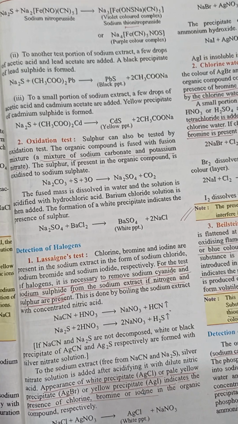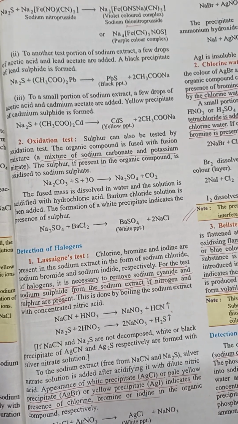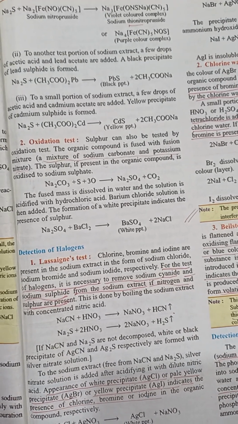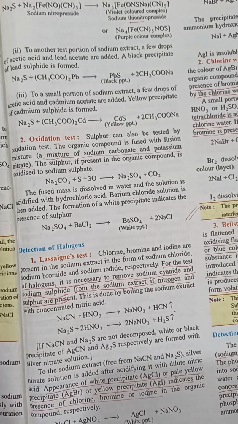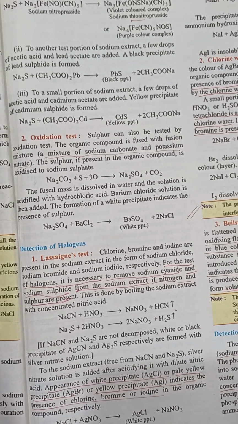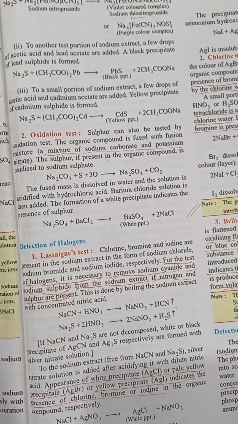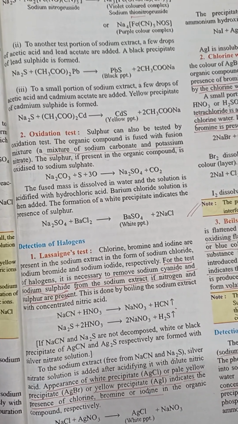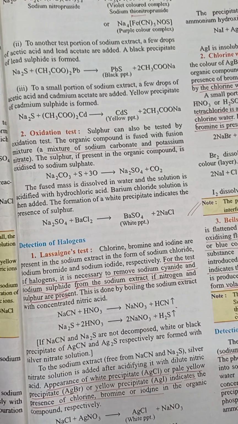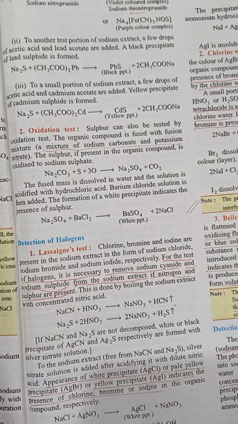To another test portion of sodium extract, a few drops of acetic acid and lead acetate are added. A black precipitate of lead sulfide will be formed. To a small portion of sodium extract, a few drops of acetic acid and cadmium acetate are added. Then a yellow precipitate of cadmium sulfide will be formed.